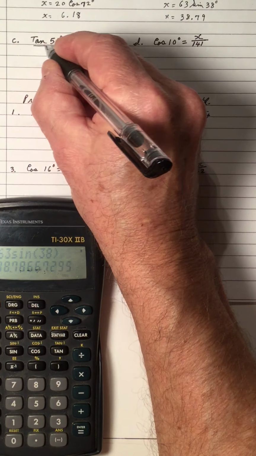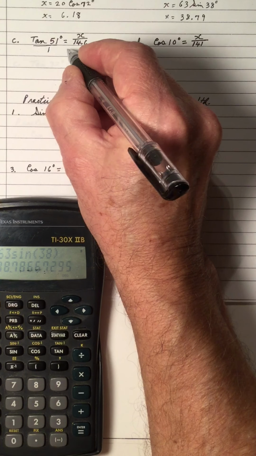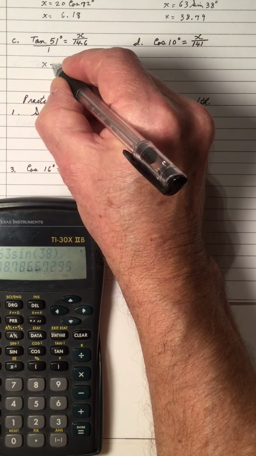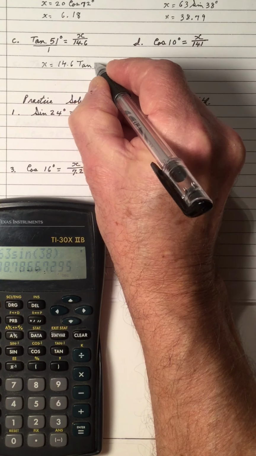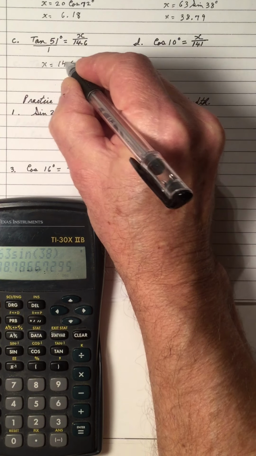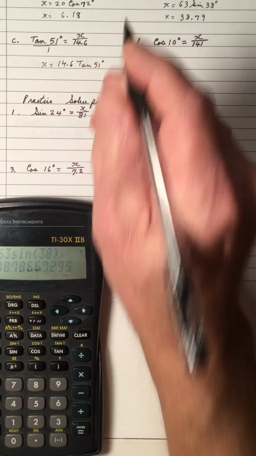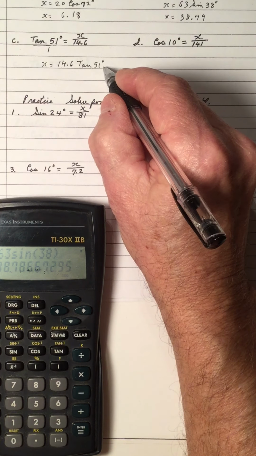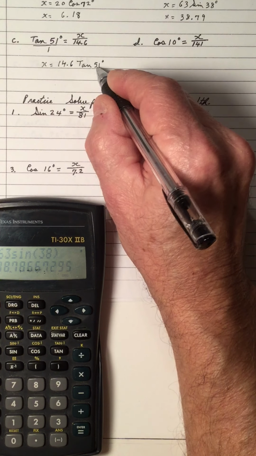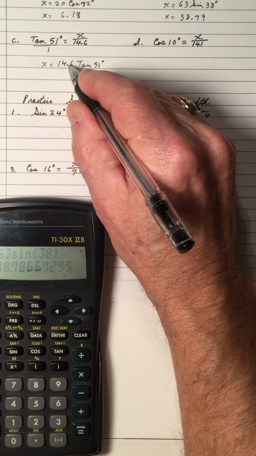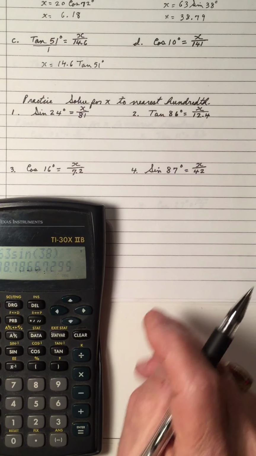Let's go again. Let's put the tan over 1, cross multiply, 1 times x is x, and I have 14.6 tan 51. I like to put the number in front of the tan. Then there's no confusion. If you put the number behind, you've got to be careful, because then you might do the tan of 51, and that might enter into the angle, so be careful.